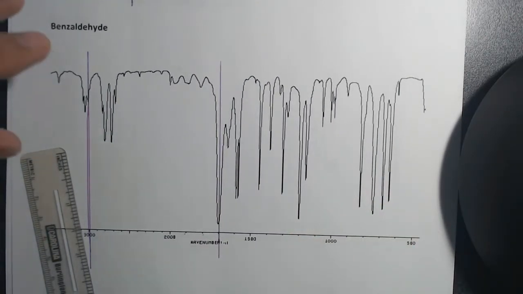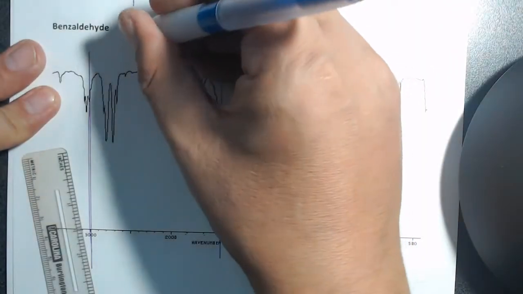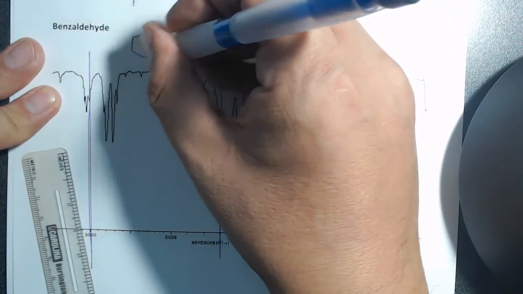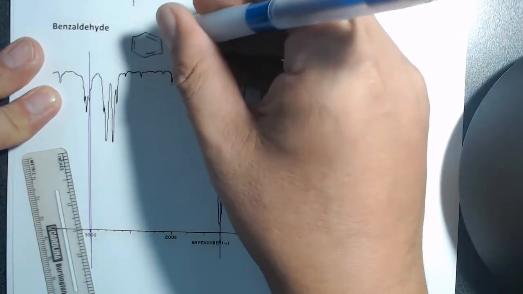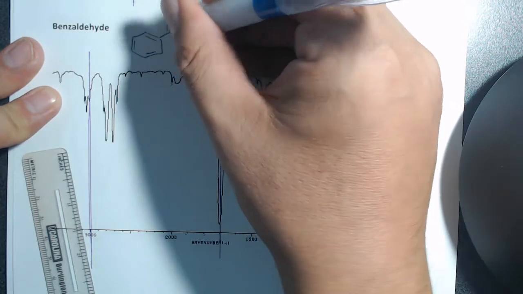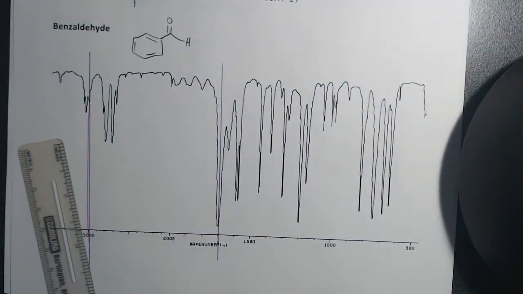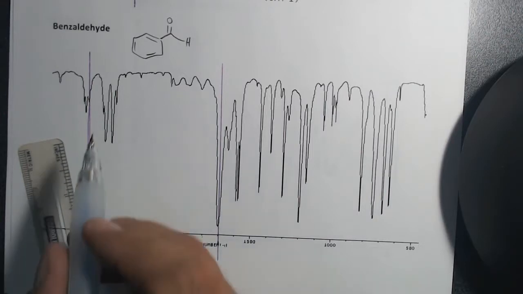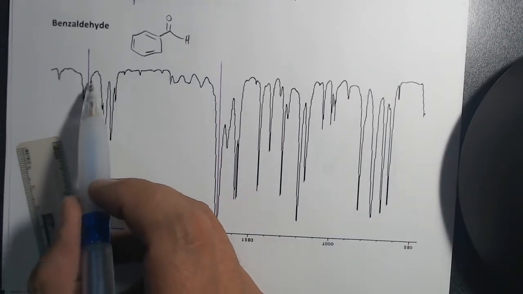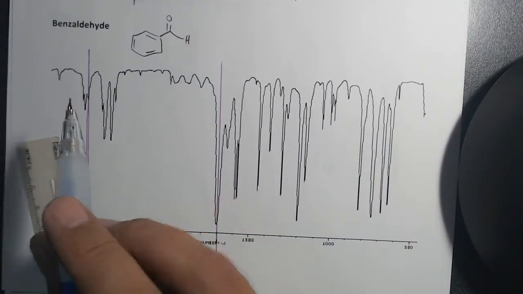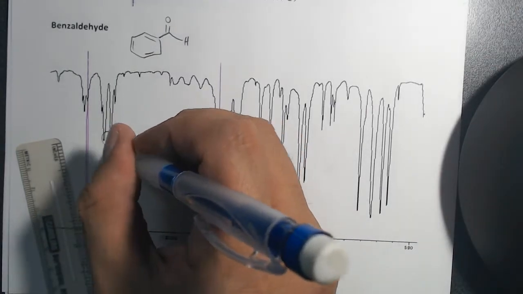And just so we're clear about what compound we're talking about here, it is benzaldehyde, commonly referred to as bitter almond. It has a benzene and an aldehyde group. No alkanes, so we're not seeing any alkane. Notice how there's kind of a gap there. Did you guys by chance catch what this one is?